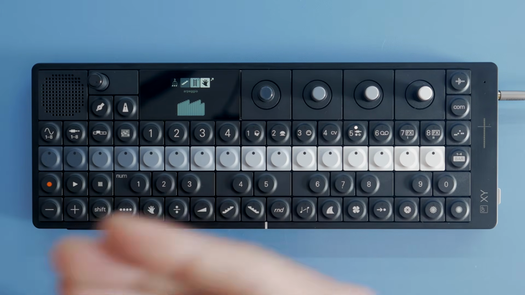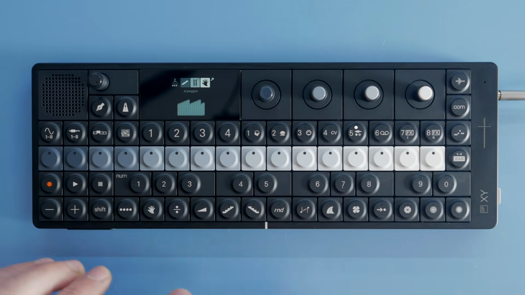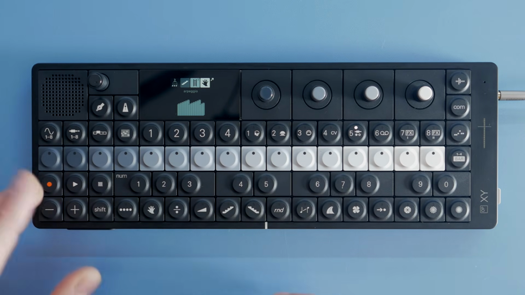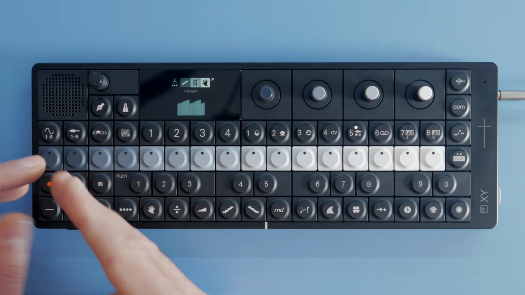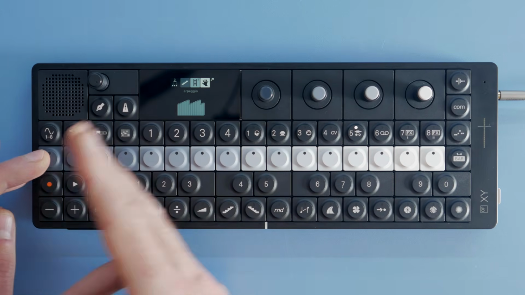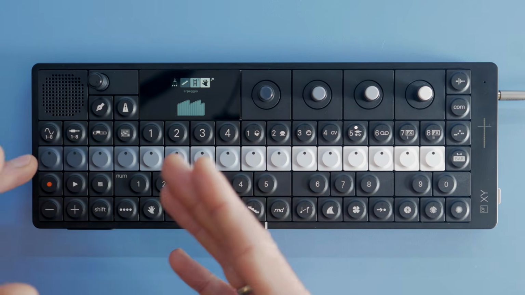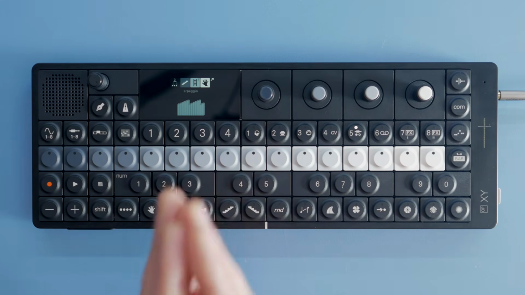The arpeggiator also works within the sequencer as stated before, and it will take whichever note information is triggered at the time, play it through the arpeggiator until the next notes are triggered.